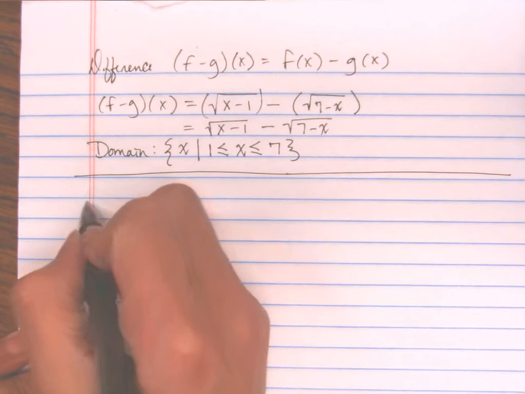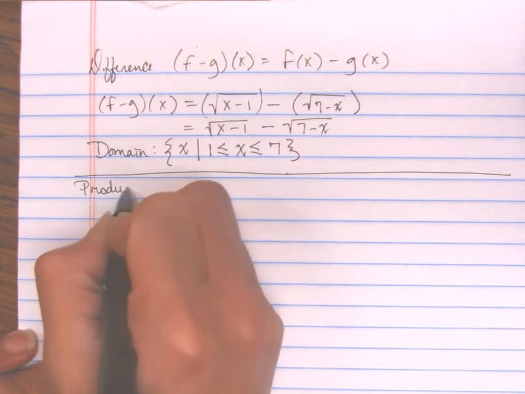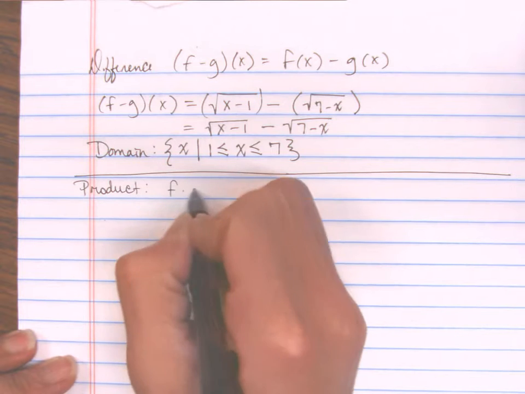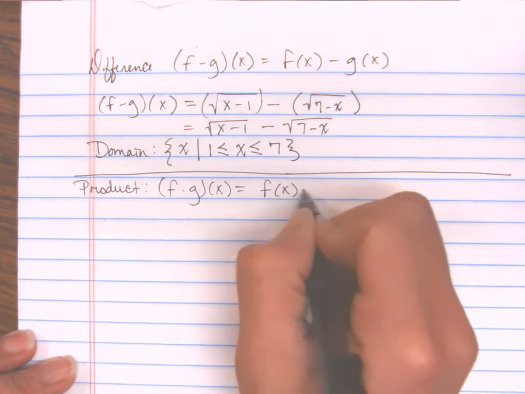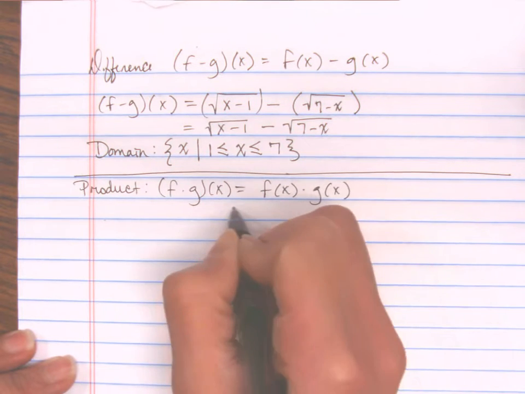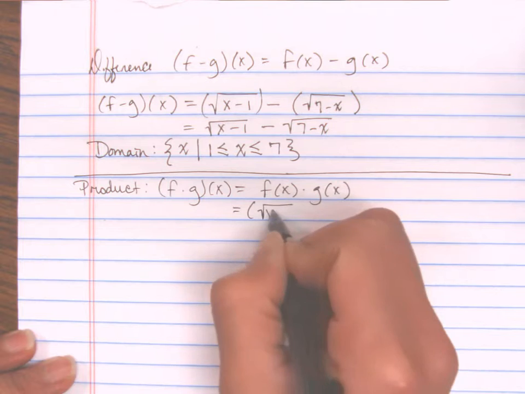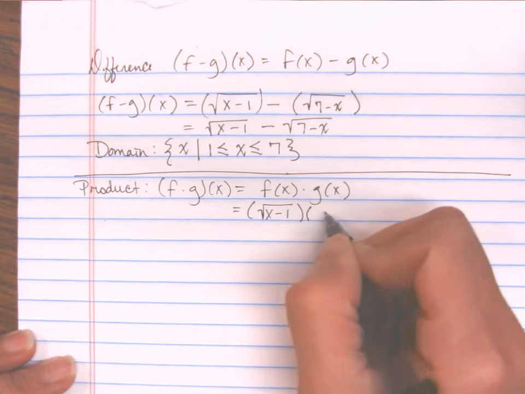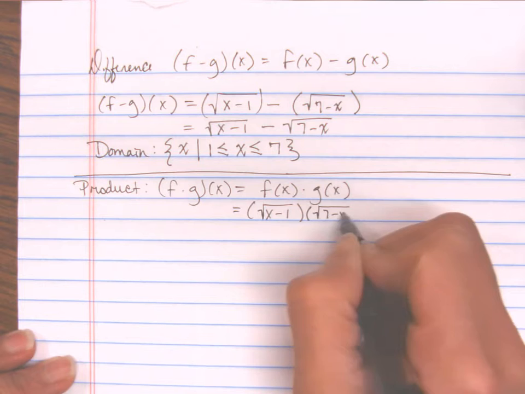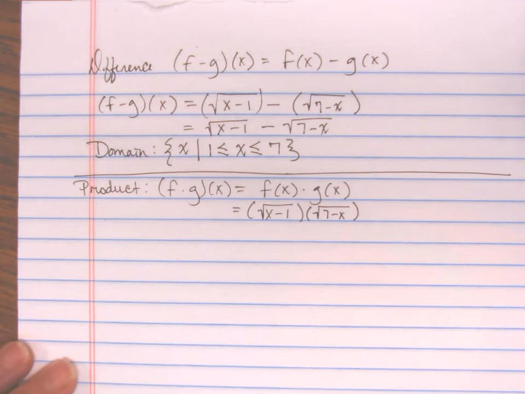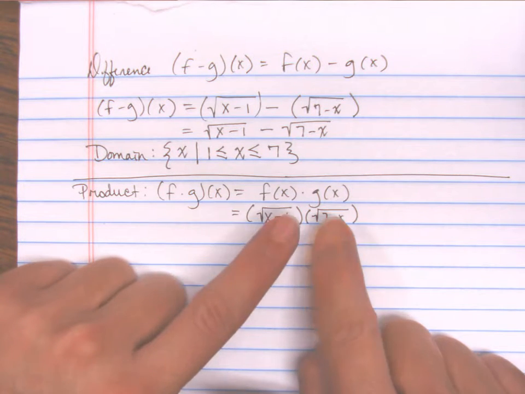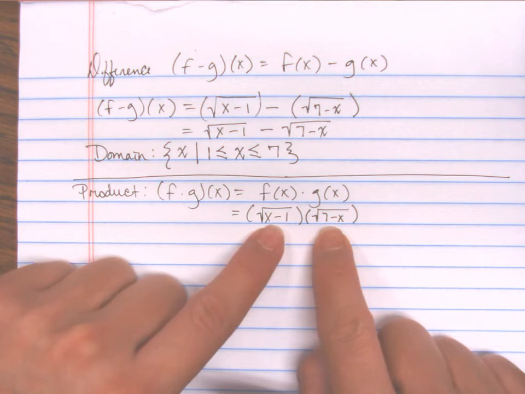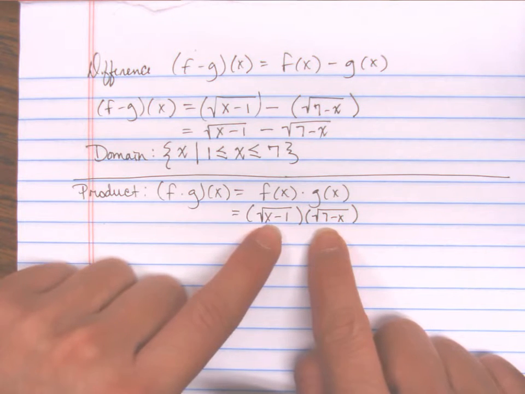Next, we can find the product. So we're looking for f times g of x. That is going to be f of x times g of x. So I'm looking at the square root of x minus 1 times the square root of 7 minus x. So I still have everything here in parentheses. I don't really have anything to distribute, but each of my sets of parentheses has a square root in it, okay?